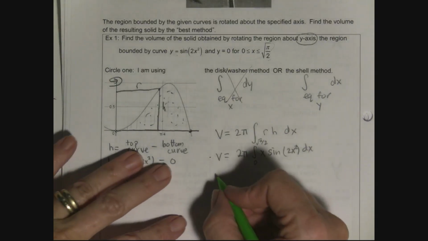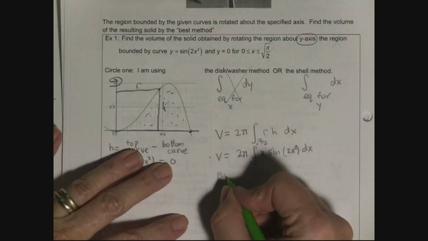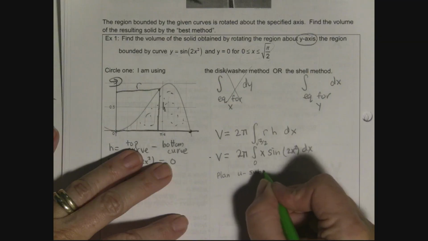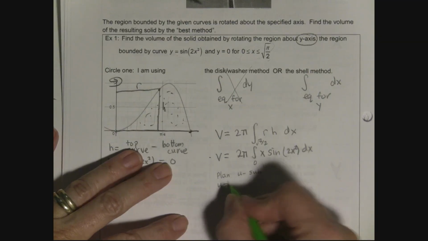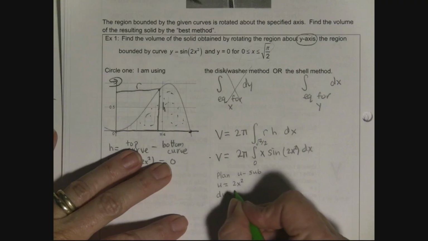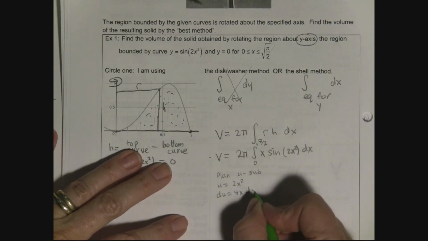So this is my plan for the u substitution: I got to let u be the inside function, which is 2x squared. And then du will be 4x dx.